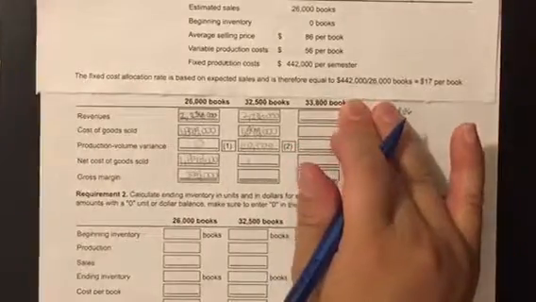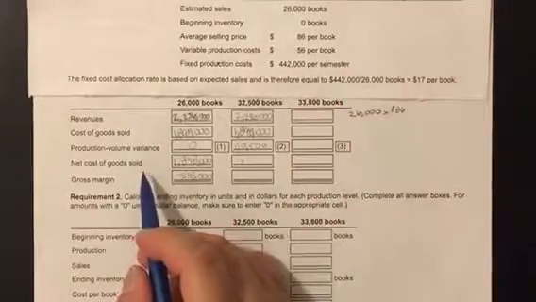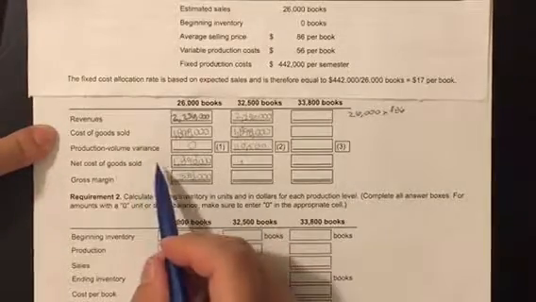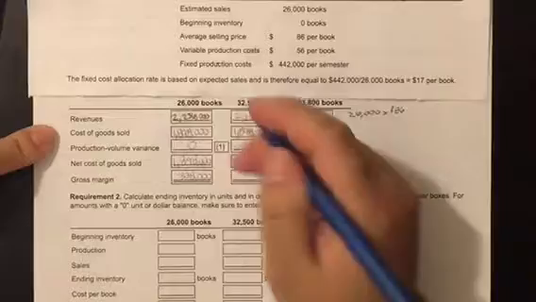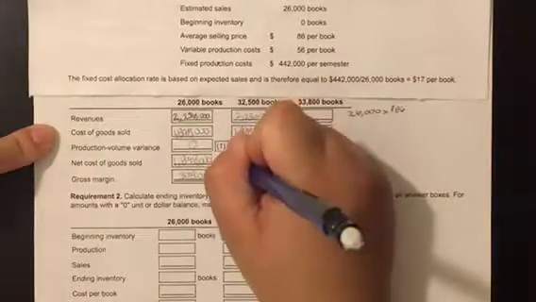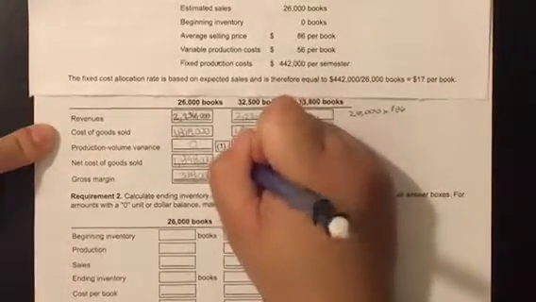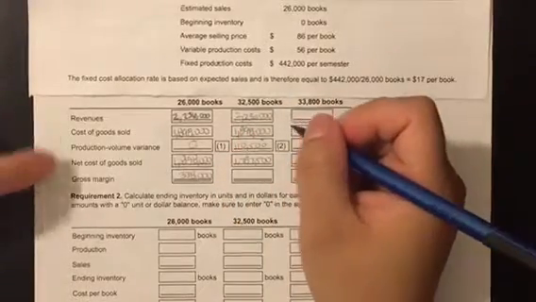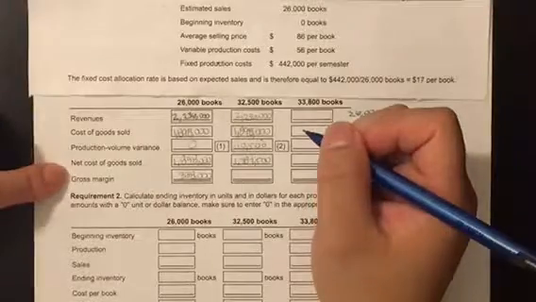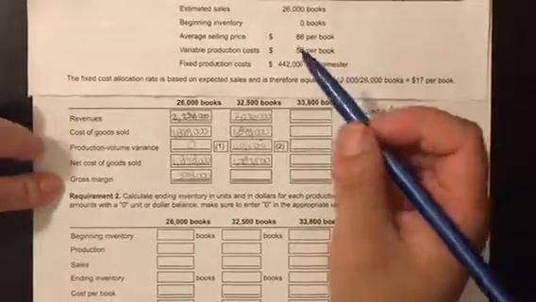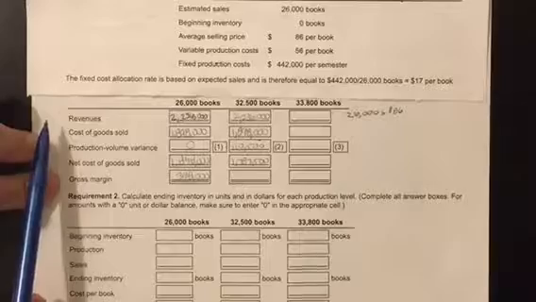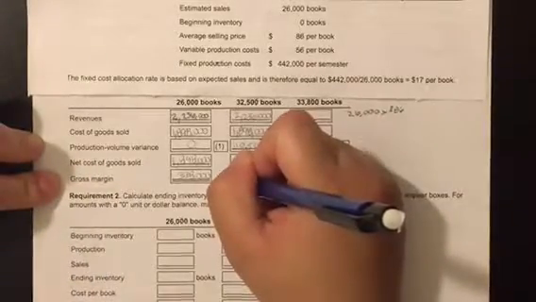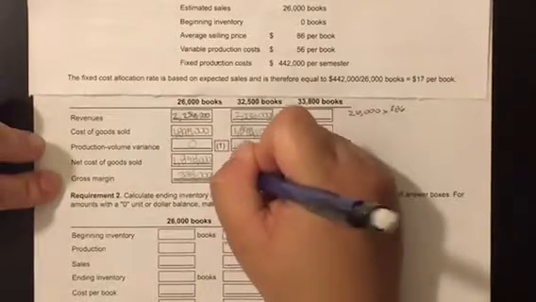So now we want to calculate our net cost of goods sold. So in order to do that, we're going to subtract our production volume variance from our cost of goods sold, and that's going to give us $1,787,500. So in order to find our gross margin, we're going to do revenue minus our net cost of goods sold, and that's going to give us $448,500.